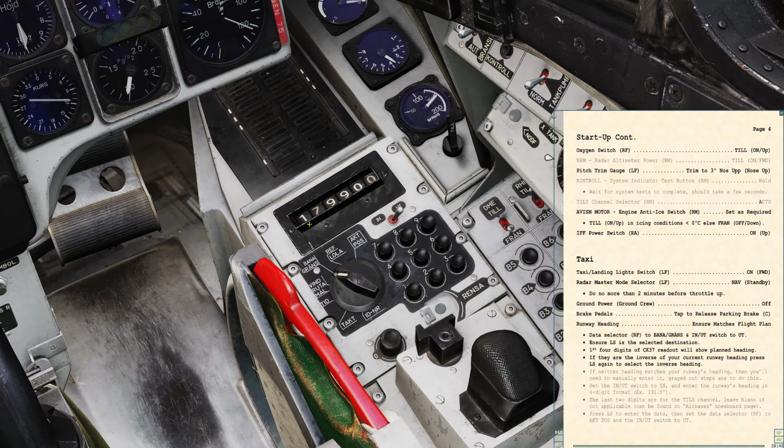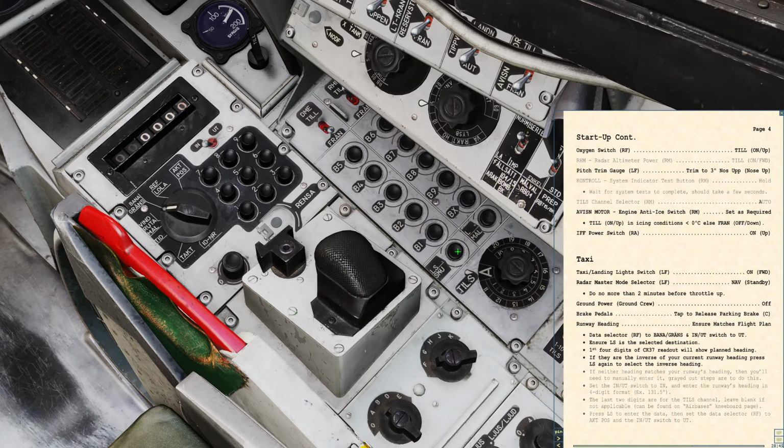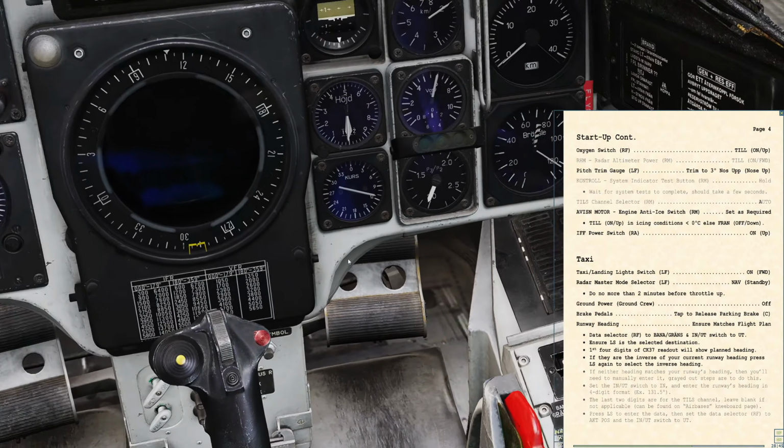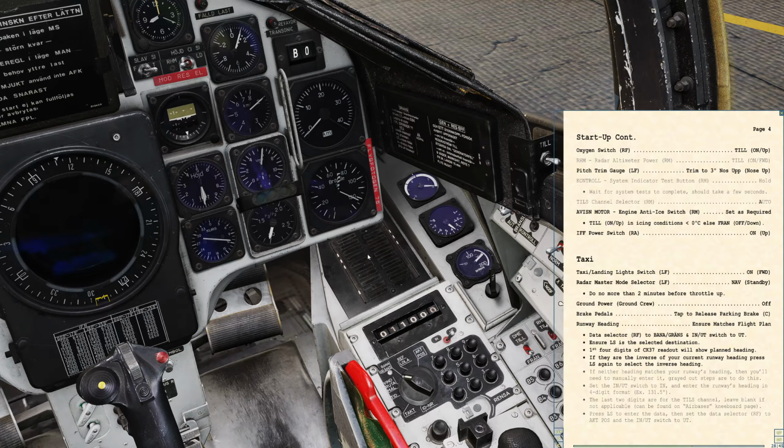That actually is not correct for this runway just now, so we're going to switch the computer to input mode. I'm going to enter 110. Now the last two digits on the display are actually the TILS channel number, in the event that you're using the ILS system built into the Viggen. We are in fact not. You can press LS again and that will confirm that input. And now if we go back to the output mode, it will confirm that number back to us again.